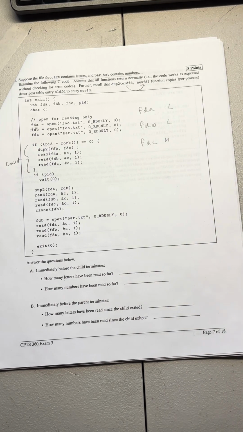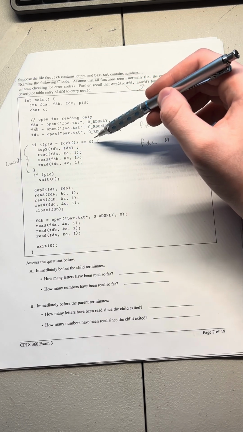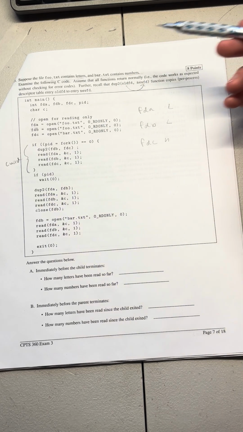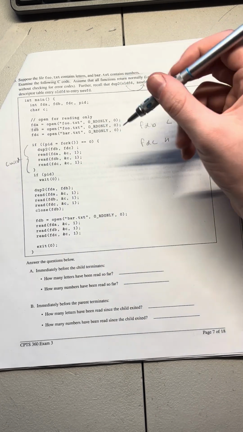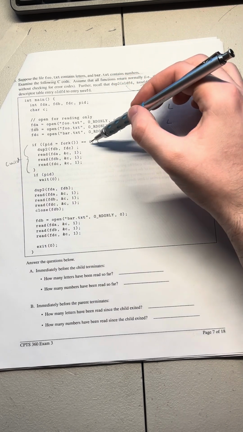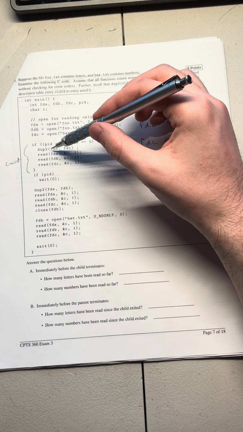All right, so we are going to fork right here. Let's say we're the parent process. Our process ID is not 0 right here. We hit this statement, we wait, so child goes first. Now pretend we are the child process. Our process ID is going to be 0, so we go in here. Dup2 FDB, FDC.